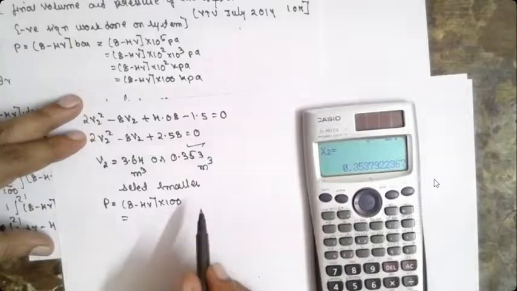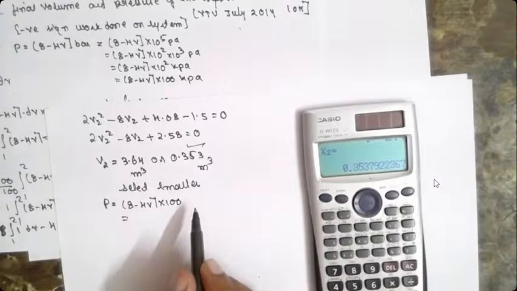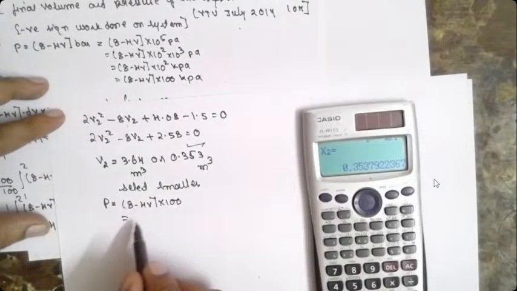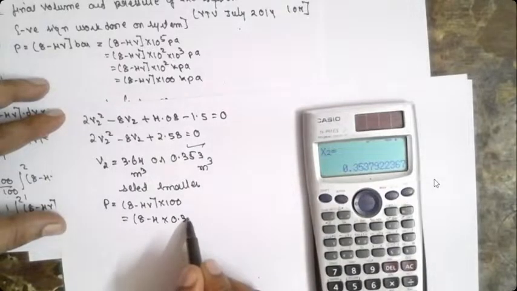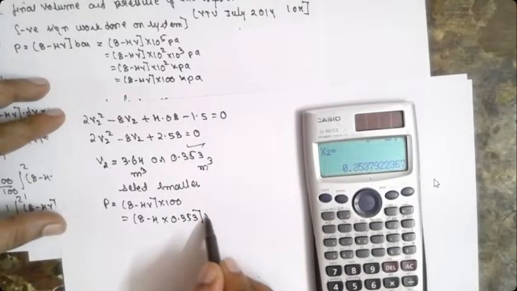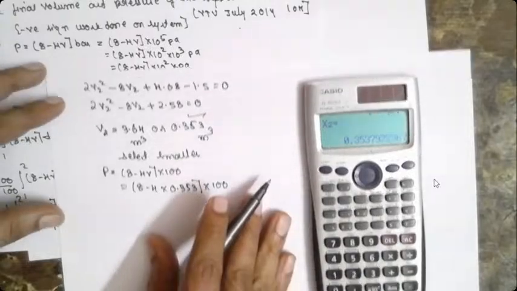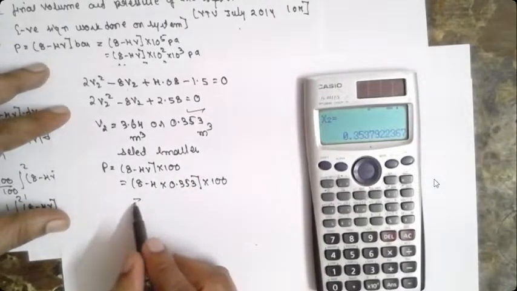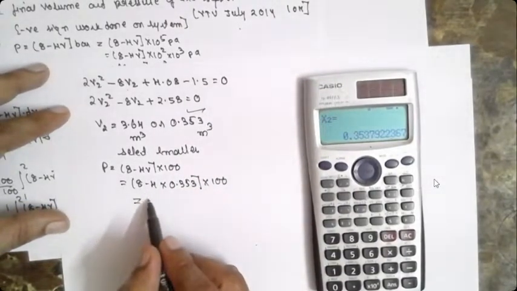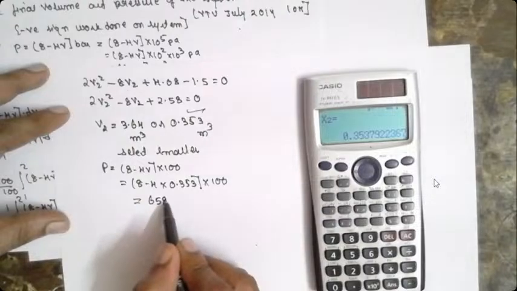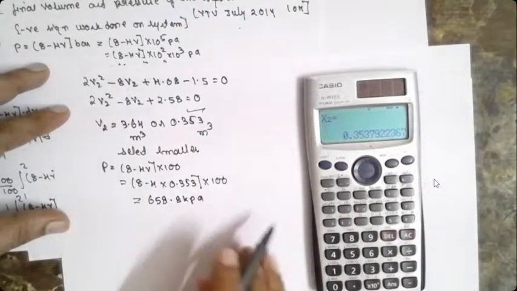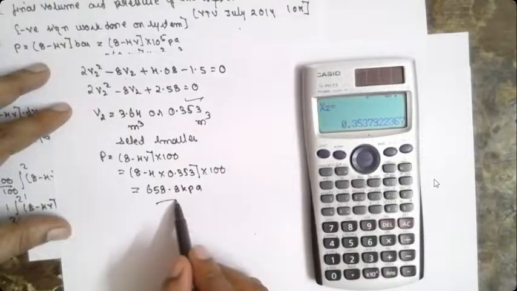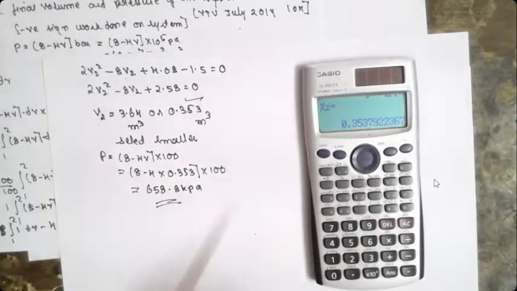We got the V2 value; substitute here: 8 minus 4 into 0.353 into 100. If you calculate, the answer will be 658.8 kilopascal. This is the answer. If you have any doubt, tell me.